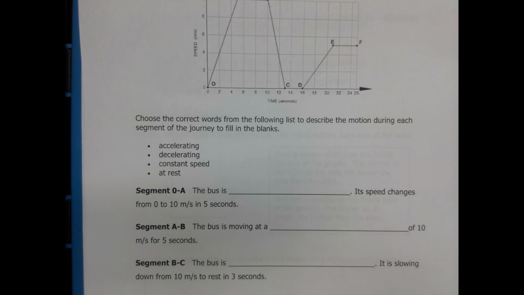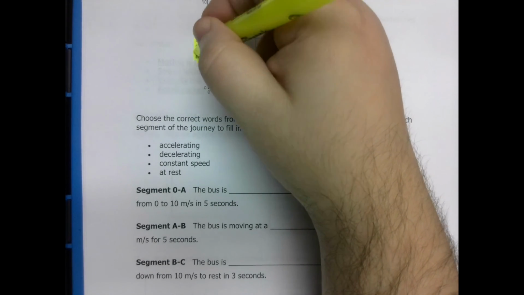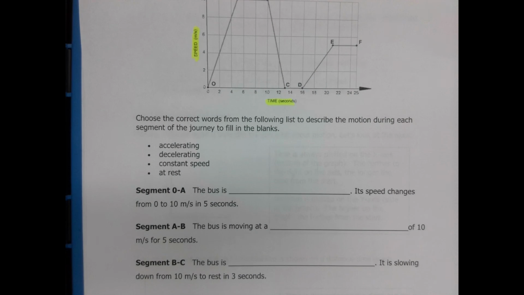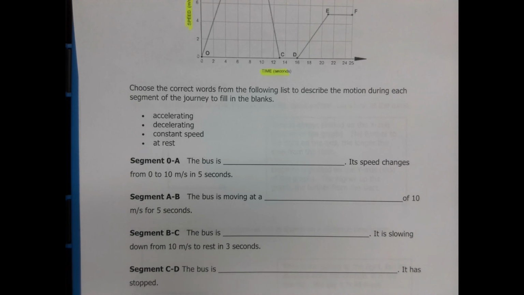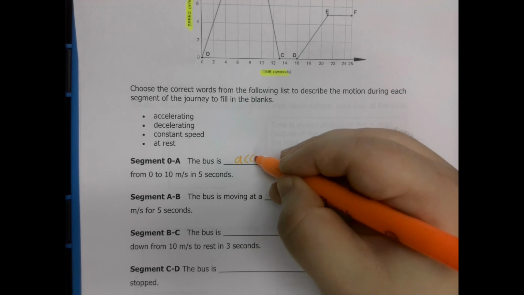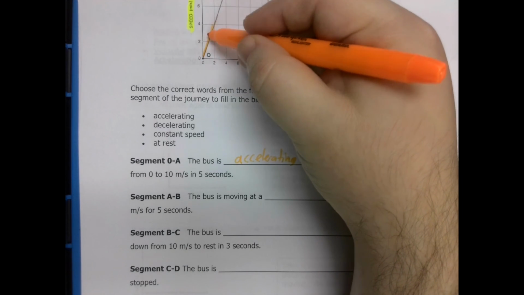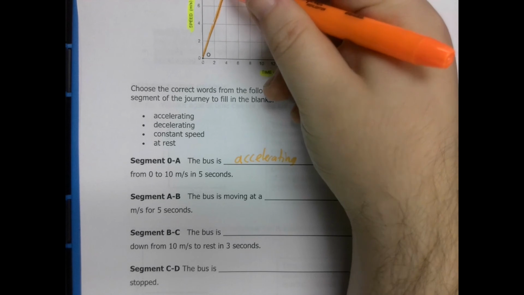The graph below shows how the speed of a bus changes during a part of a journey. Again, we need to first look at what graph this is. This is a speed time graph. First thing you always do is look and see what graph we're dealing with. So the bus is what during segment 0 to A? It's accelerating, because this is a speed graph, straight lines mean acceleration.